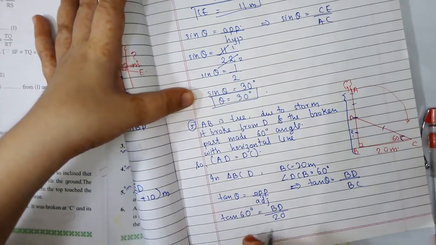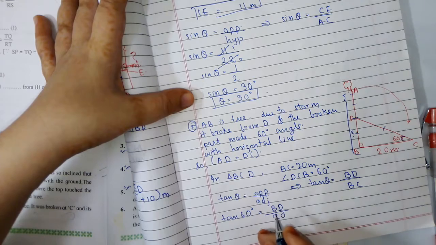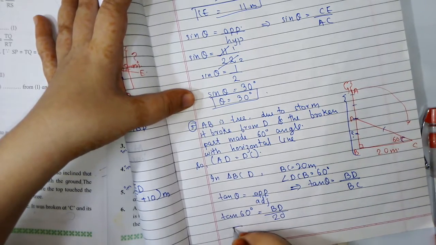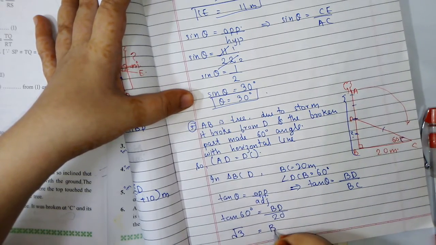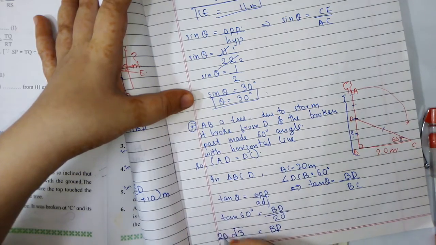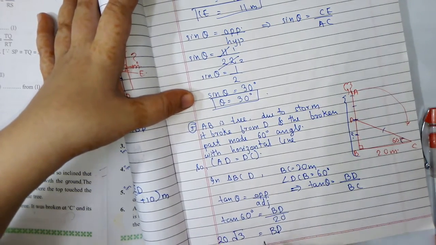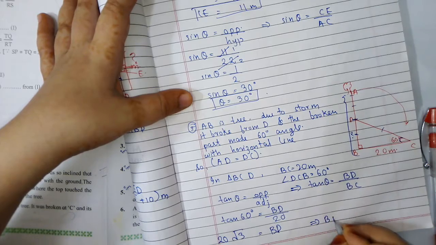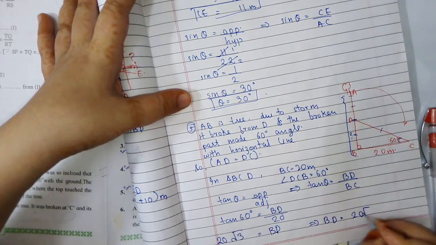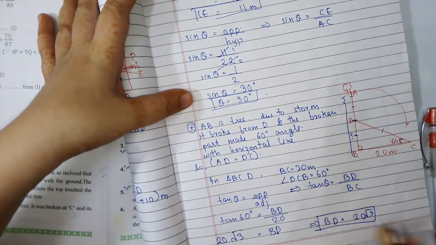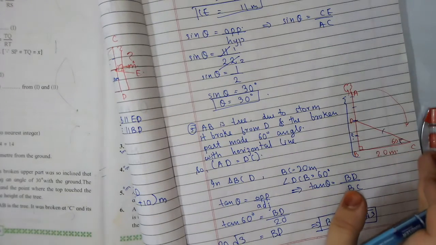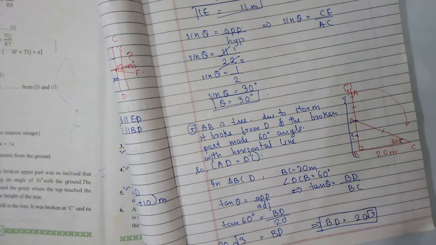Okay, so from the table the value of tan 60 degrees is root 3. Root 3 is equal to BD upon 20. So BD we get as 20 root 3. Now we have the value of BD.